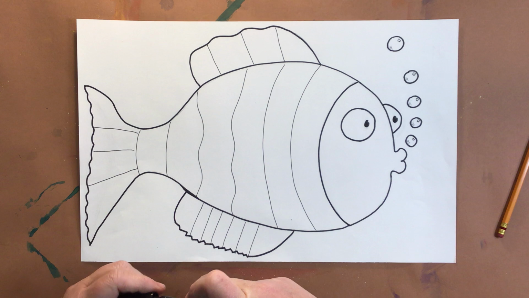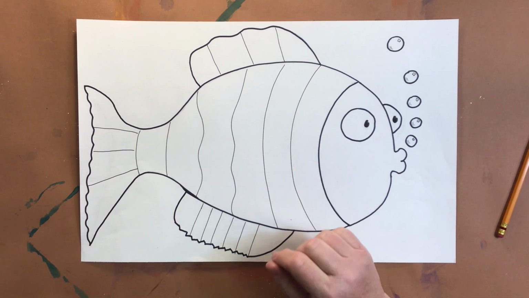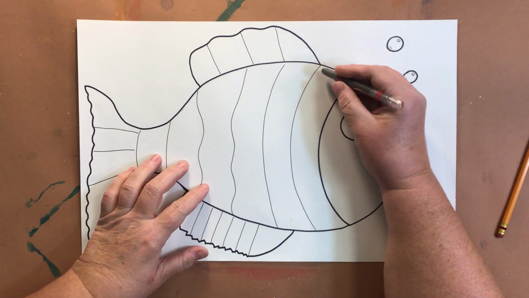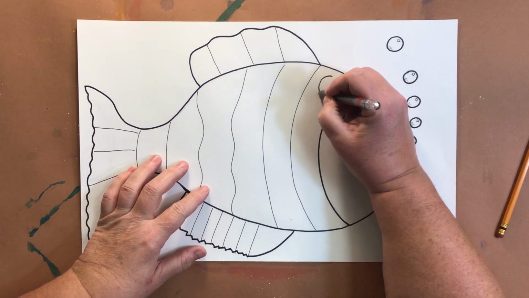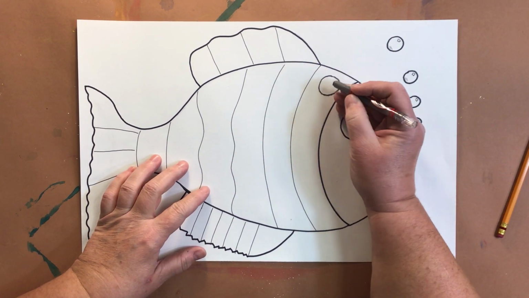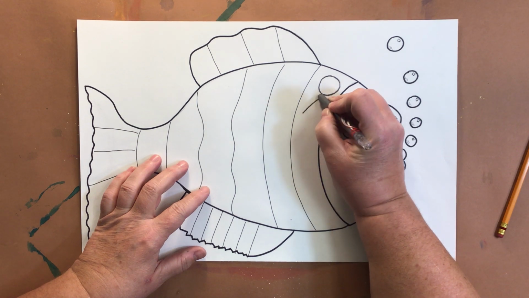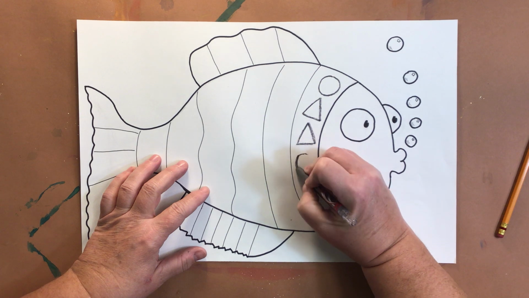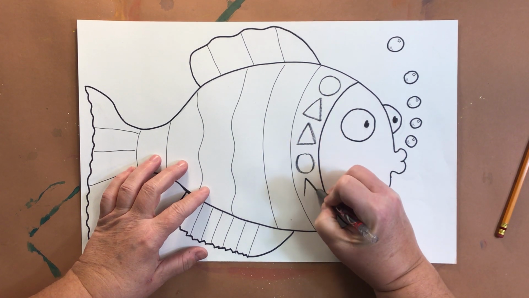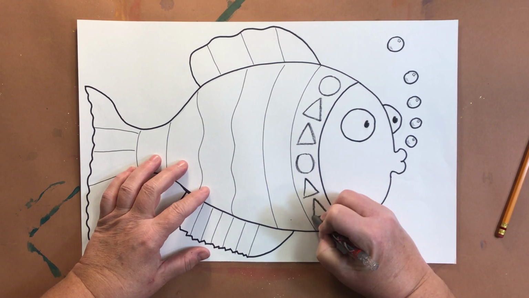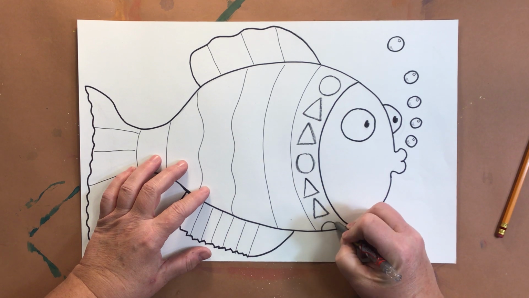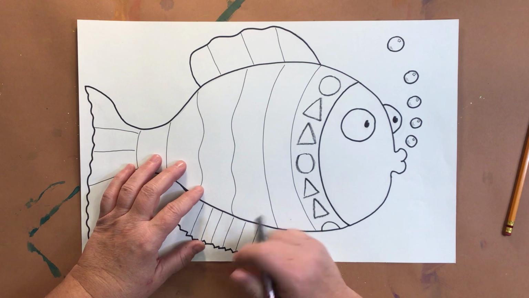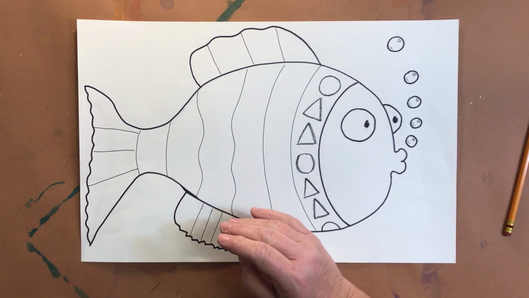So I'm gonna come in and start my fish and I'm gonna do some outlining here. I'm gonna go some shapes first. Circle. I'm gonna go triangle, triangle, circle, triangle, triangle, and then there's just part of the circle right there. Okay, so there I've got a pattern with shapes.